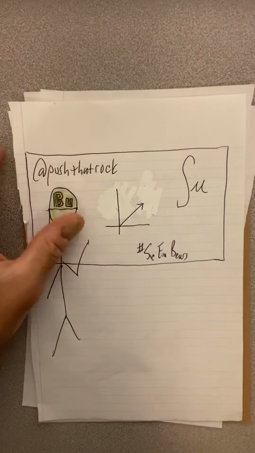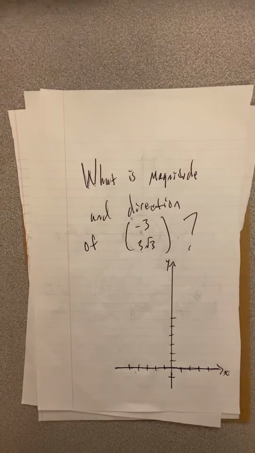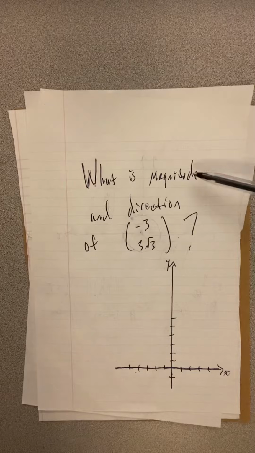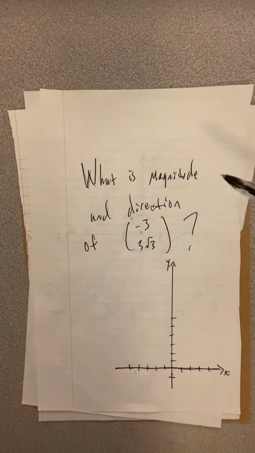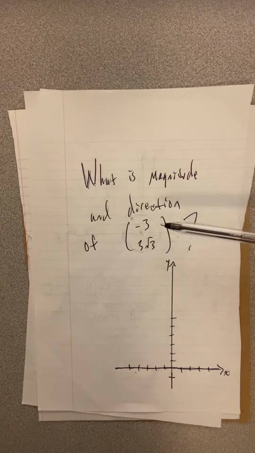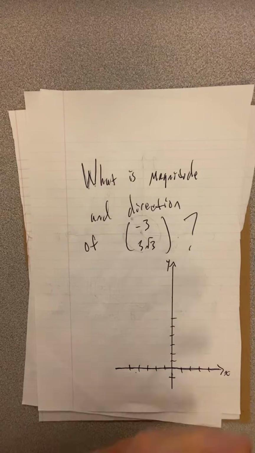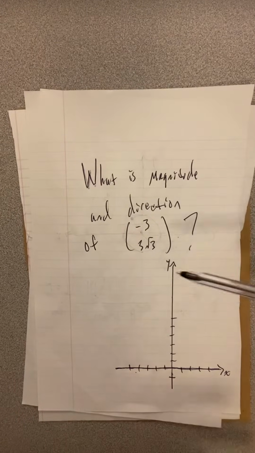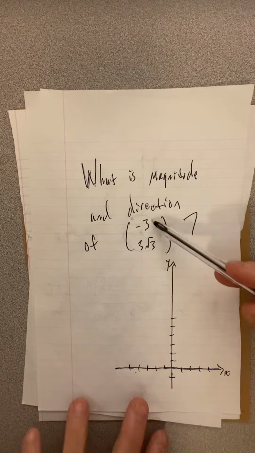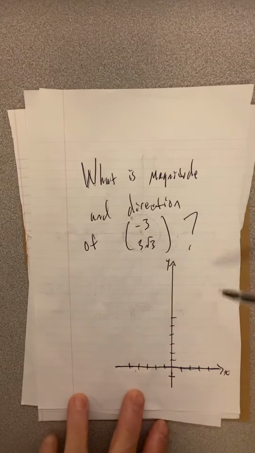Push that rock here with some math. Let's ask questions about magnitude and direction of vectors. So what is the magnitude and direction of this vector? The very first thing I do is get a visual representation of the vector. It's a two-dimensional vector because there's only two numbers here.